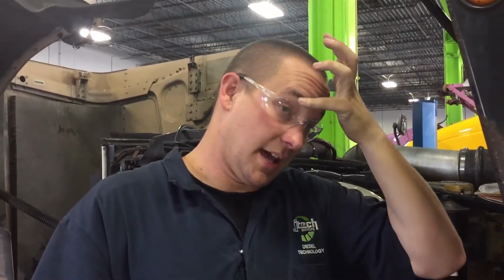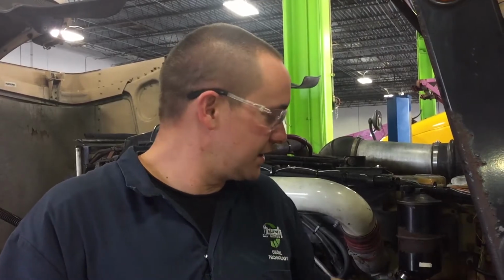Alright, so we diagnosed everything from our fault code reader, from the engine coolant temp sensor. We determined that the sensor was good, came to ECM, the ECM was good, and we found out that there was a problem in the harness, the wiring.